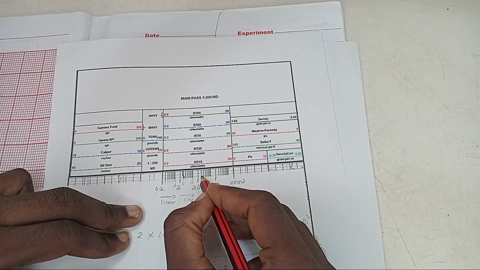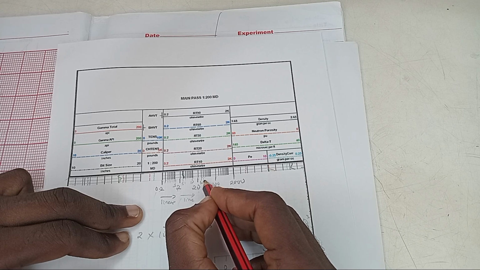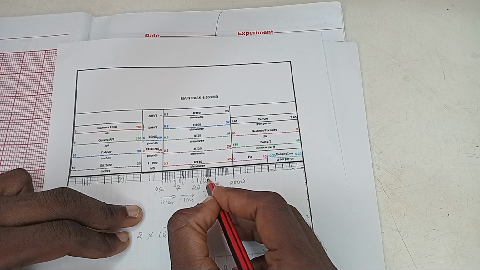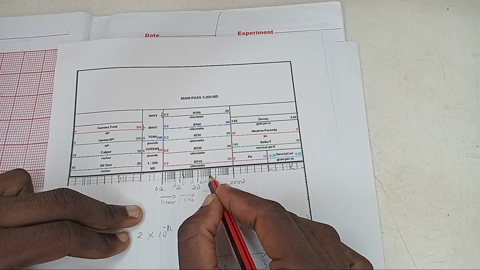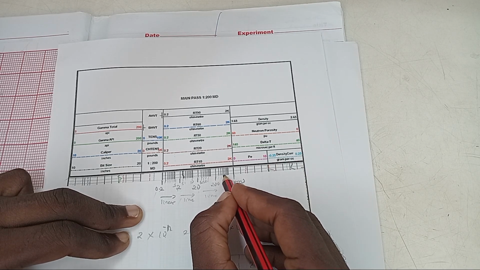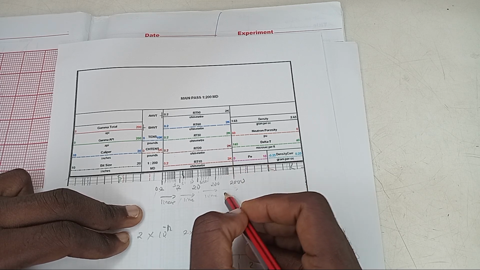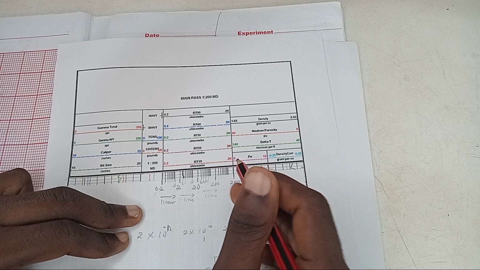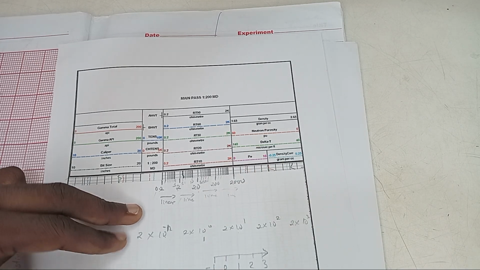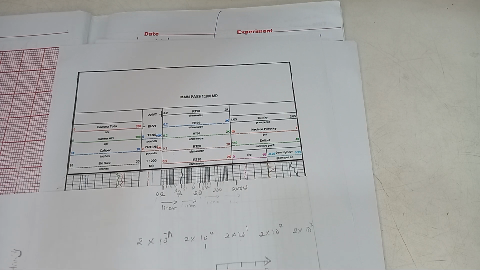Then you have 30, 40, 50, 60, like that. Then you see 100. Then you count 300, 400, 500, 600, 700, 800, 900, 1000, then 2000. Yeah, it might be kind of confusing, so let me go briefly over it again.